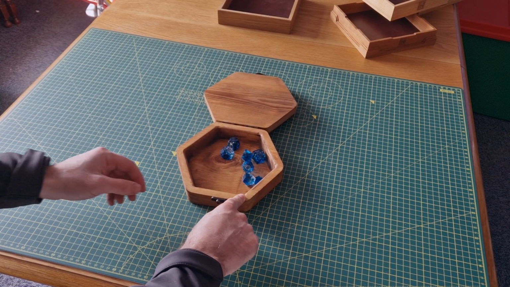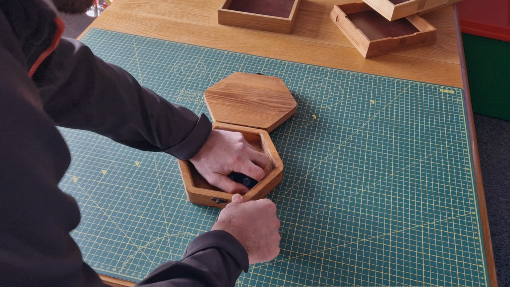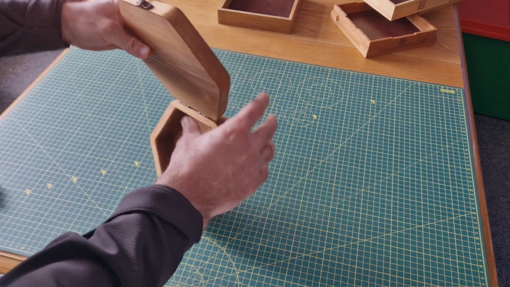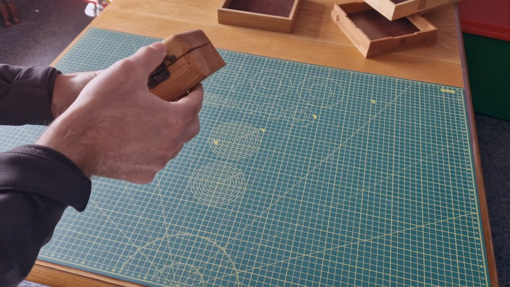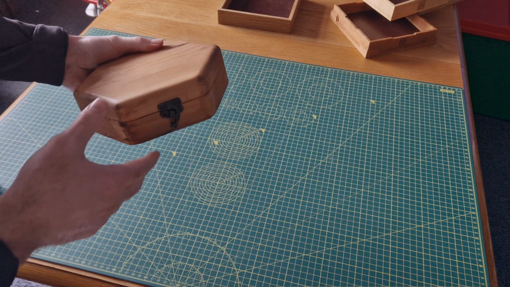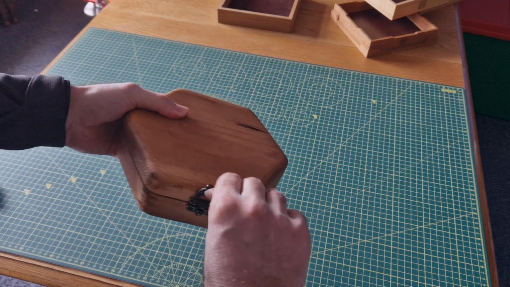Because it's not got that elevation off the table, it goes quite flat. Yeah, it's just a bit wasteful. But it was really nice, and that was where I was like, oh, hell, dice trays are really good. But it wasn't quite what we wanted.